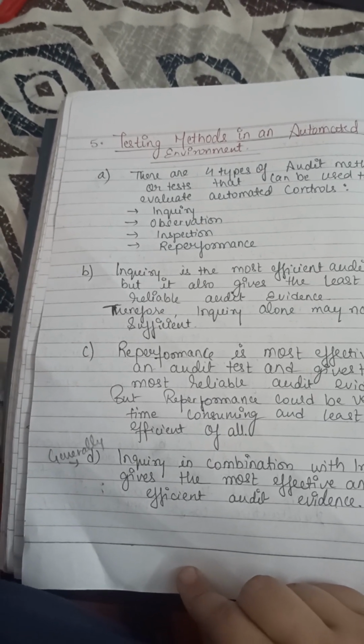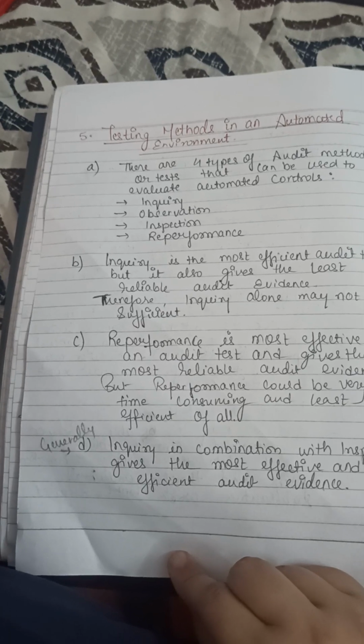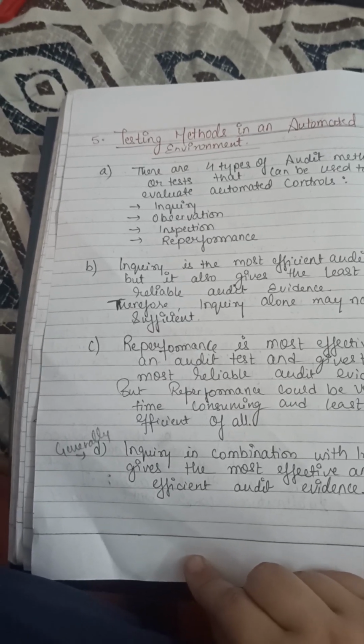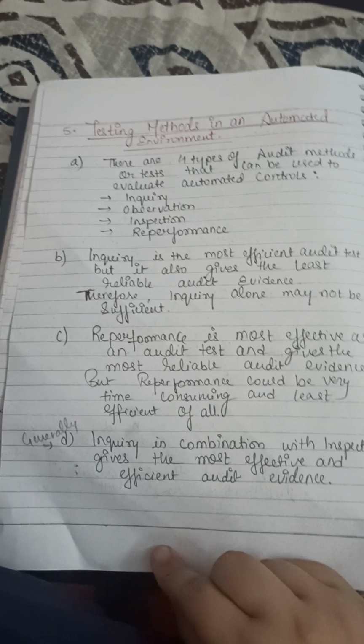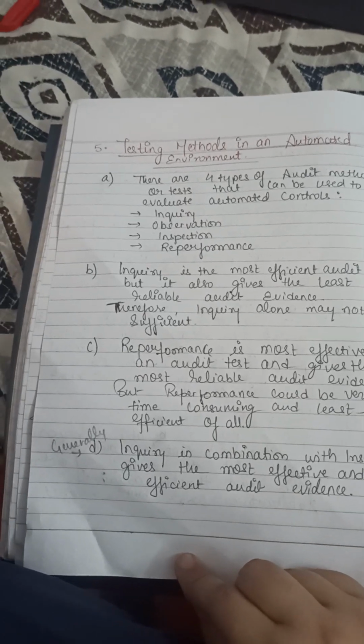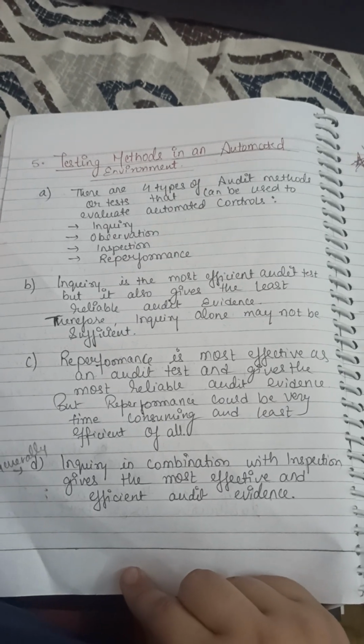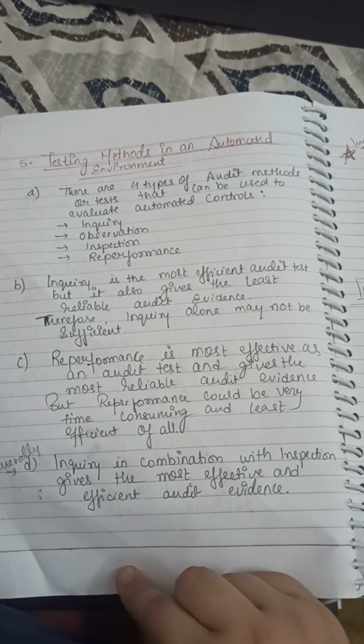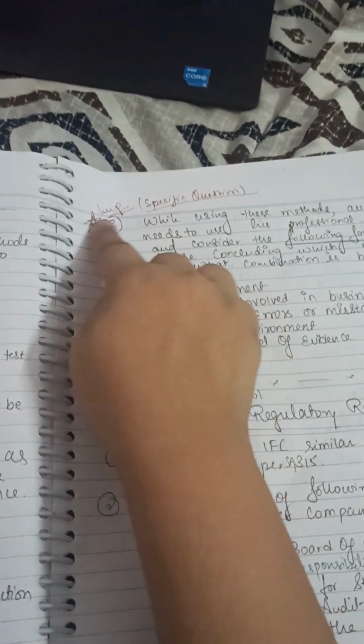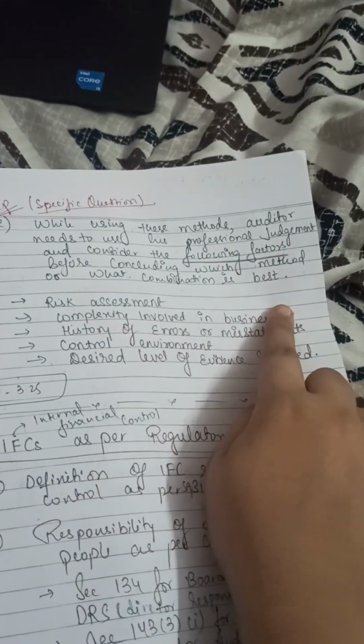Reperformance is the most effective as an audit test and gives the most reliable audit evidence, but reperformance could be very time consuming and least efficient of all. Generally, inquiry in combination with inspection gives the most effective and efficient audit evidence. There is expected specific question on this point.